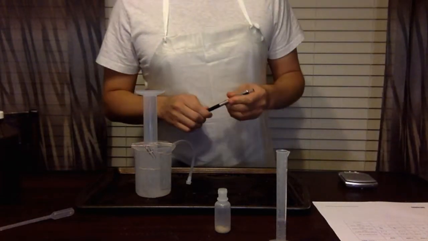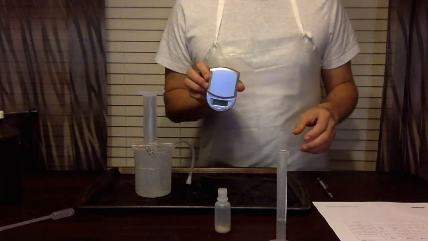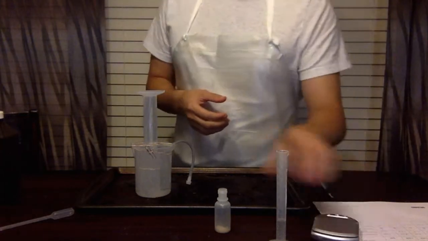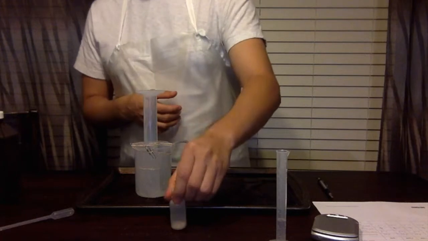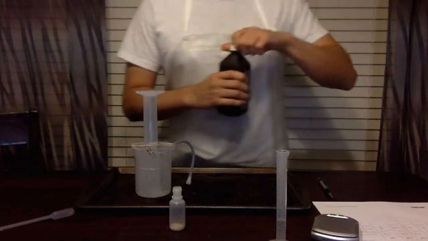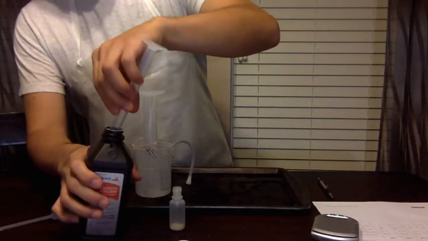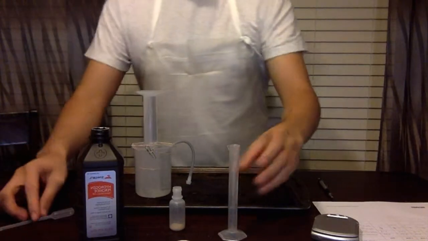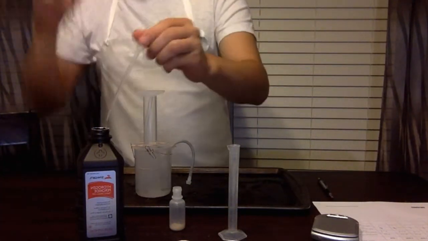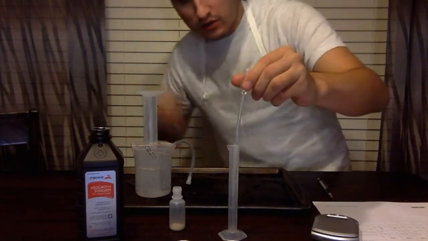We're also going to use our scale, because we're going to be using 0.1 gram of the yeast, which I've already put here to go ahead and start our first trial. So I'm just going to clear out any hydrogen peroxide I already had in there. Using our pipette, we're going to measure 1 milliliter of water.